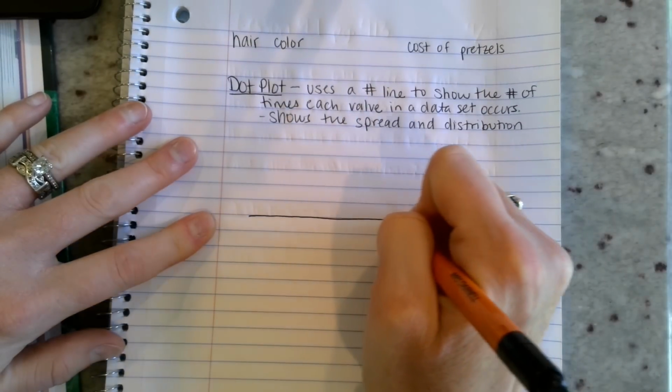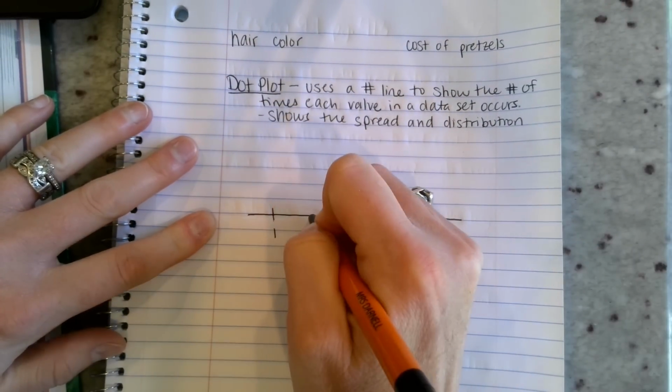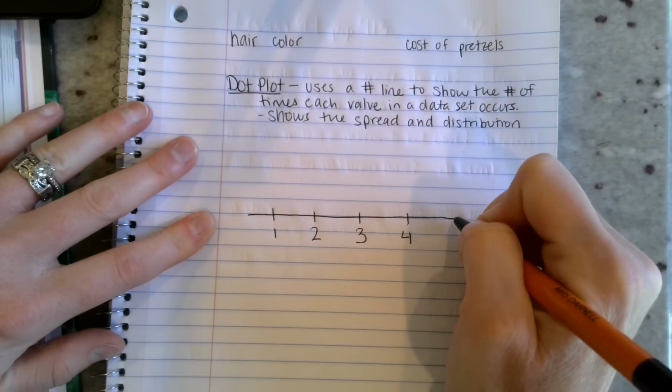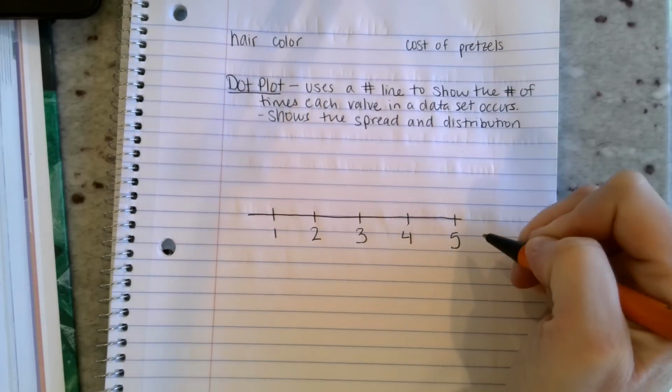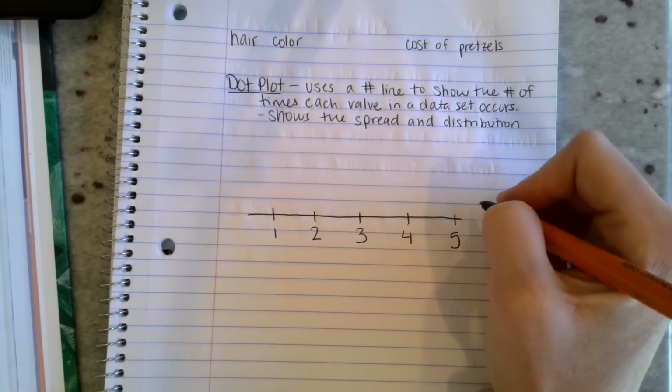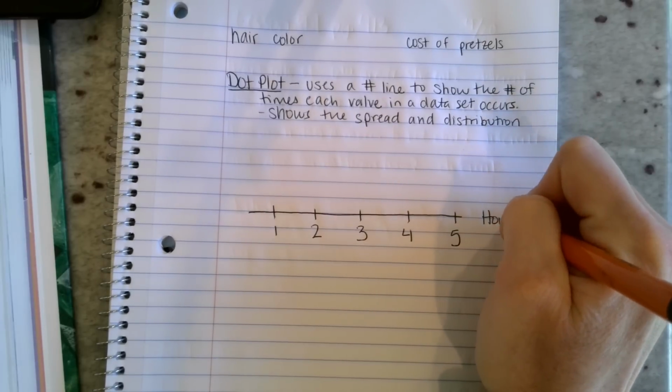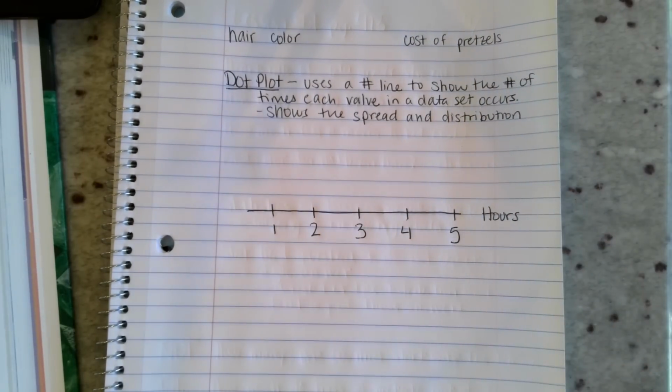So from 1 to 5: 1, 2, 3, 4, and 5. And what these are is these are actual hours, right? This is how many hours a typical 6th grade student spends exercising during a week. So let's put dots above.